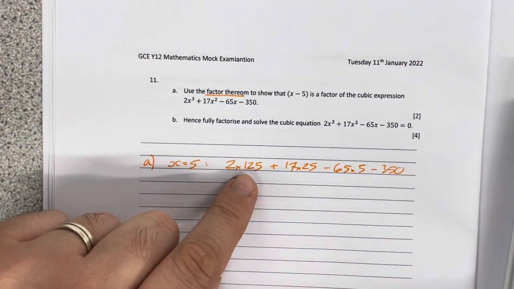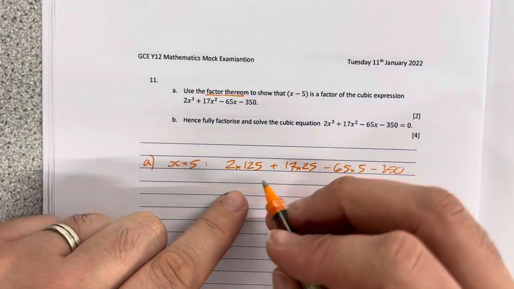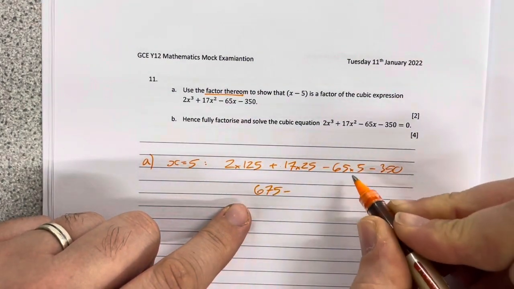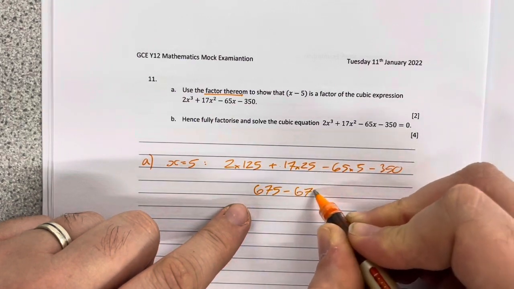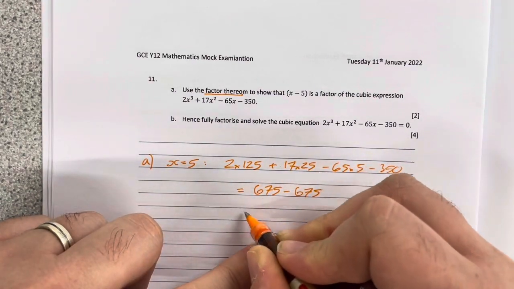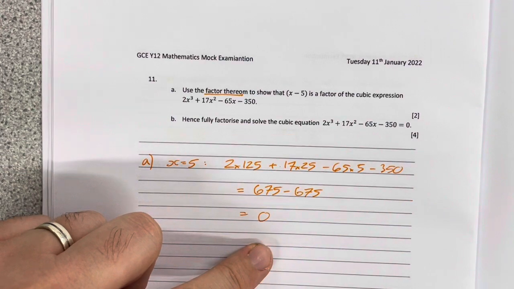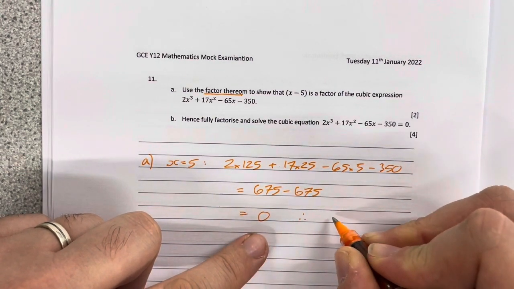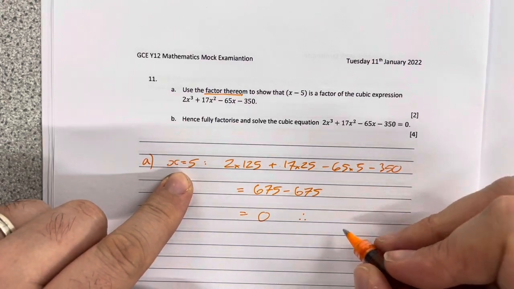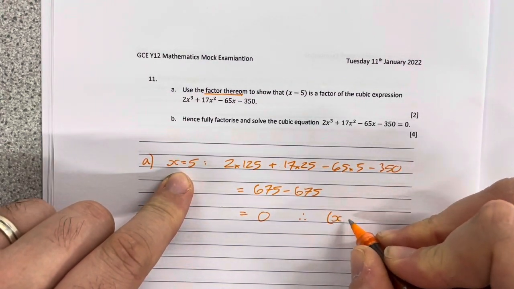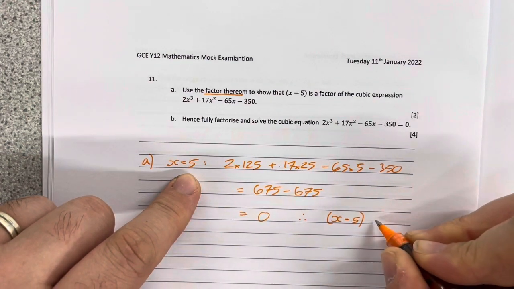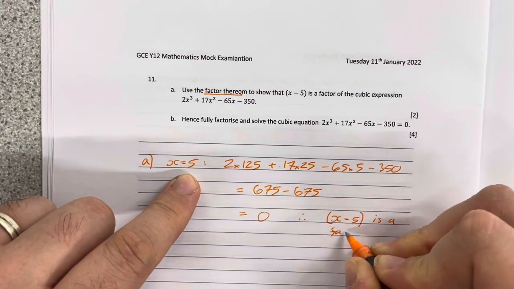I'm just going to break that down a little bit. That plus that actually comes to 675, and that minus that comes to minus 675. It just emphasises that it comes out to be 0. So because it's 0, x equals 5 is a root, therefore by the factor theorem, x minus 5 is a factor.